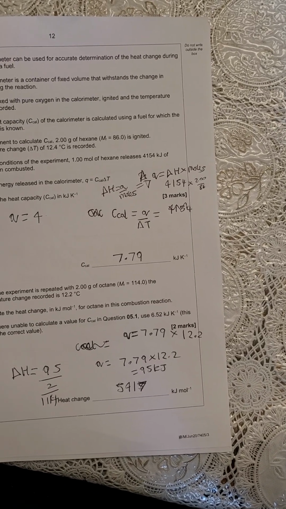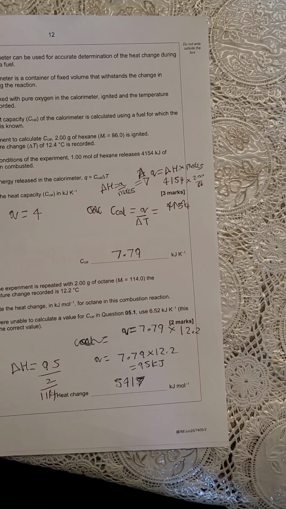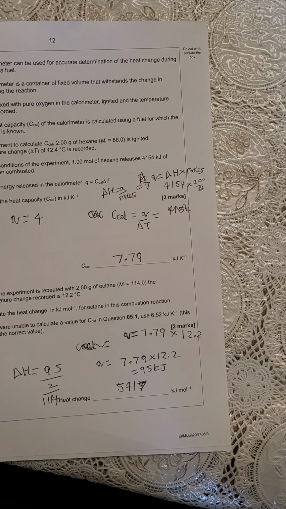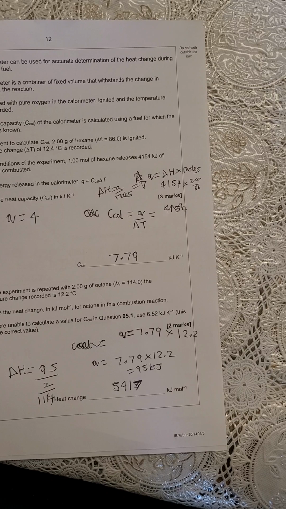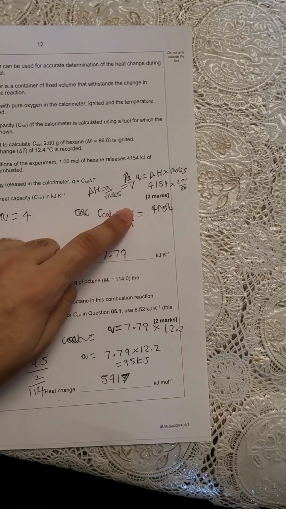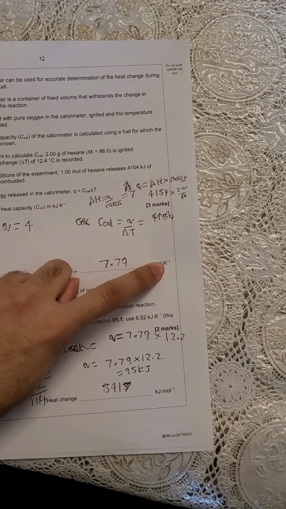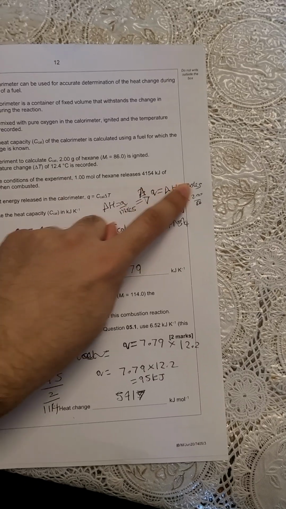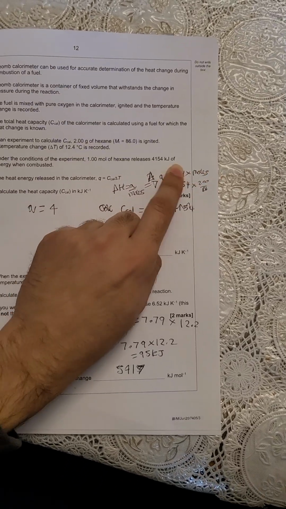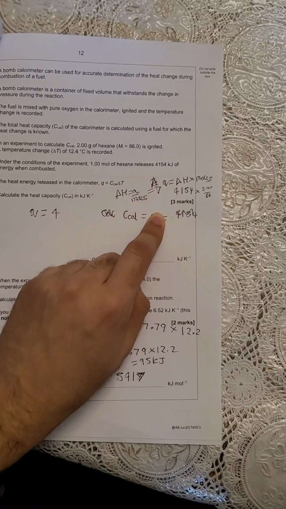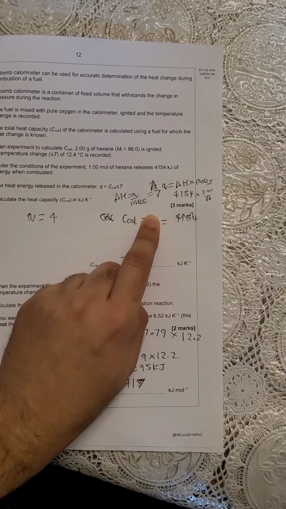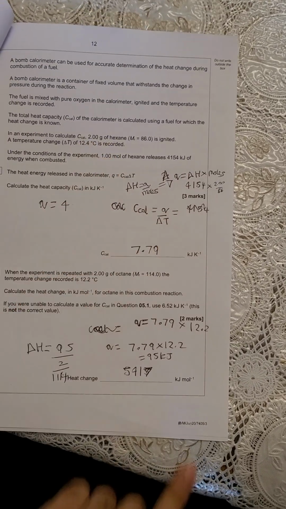But remember to divide Q... No, you keep Q as it is. That's the tricky part, because what a lot of students, including myself, would definitely do is convert Q into kilojoules because I want my final answer in kilojoules. But I use Q as delta H times moles. Delta H is in kilojoules. So Q is going to be measured in kilojoules already. So therefore, it's just going to be Q divided by delta T, which is 12.4.